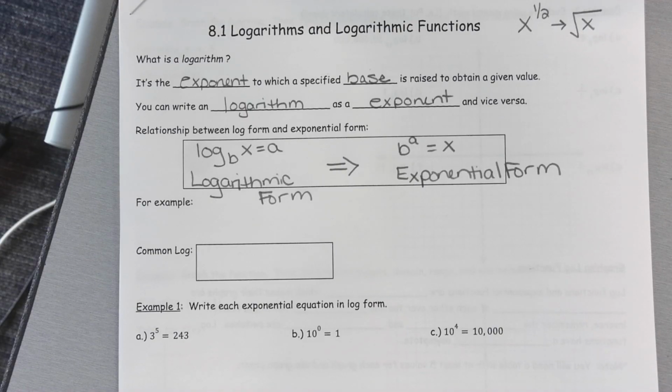Log to the base b, so that b is a subscript. It's down sitting below the word log. If you were typing, it'd be down here and smaller. X should be right in line with the word log. If I had a line right here, all this stuff is level except for the b, the base, which is down below, is equal to a. So log to the base b of x equals a.